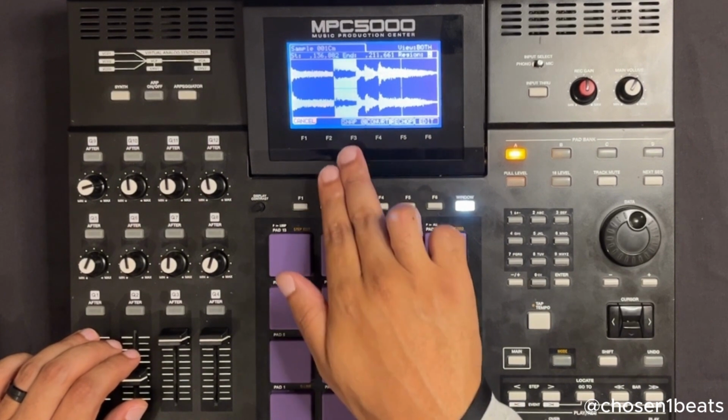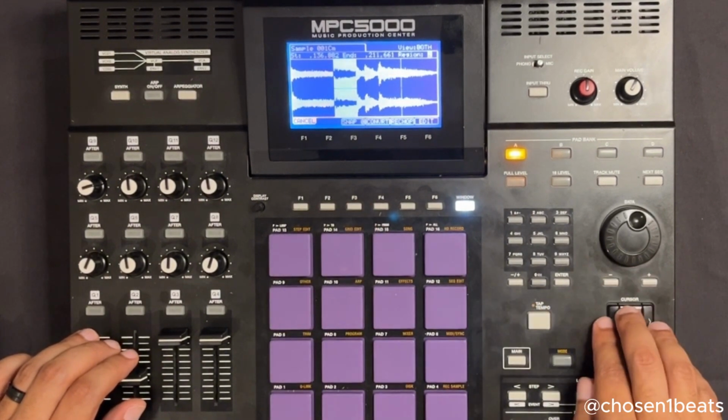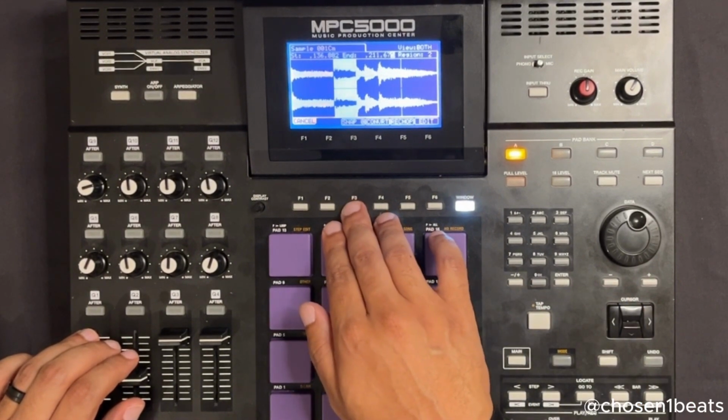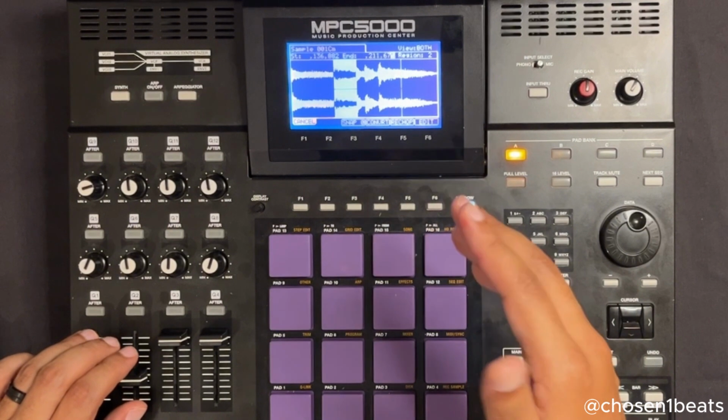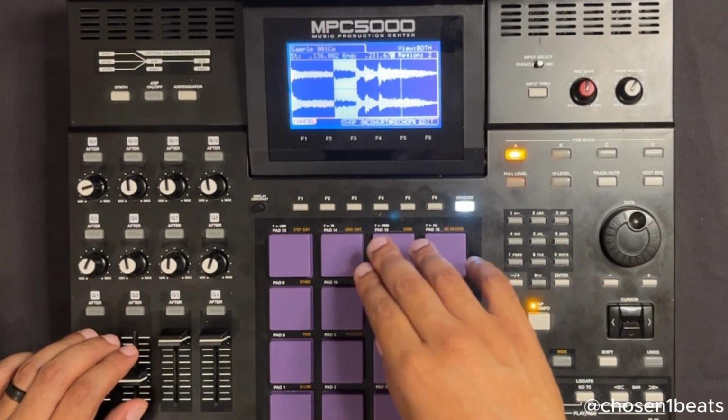And let's snap this to the closest 0 point. That's the closest point where it should be a 0 crossing region. That means there's less chance of it having a click or something like that in it.